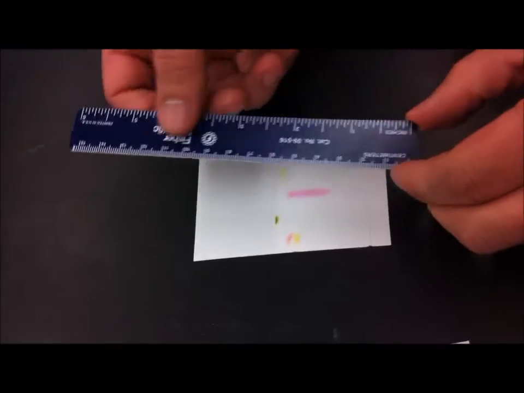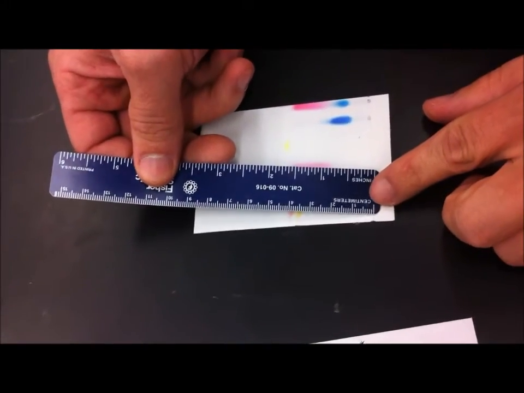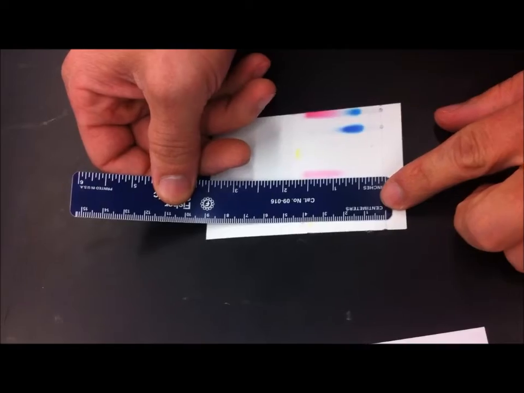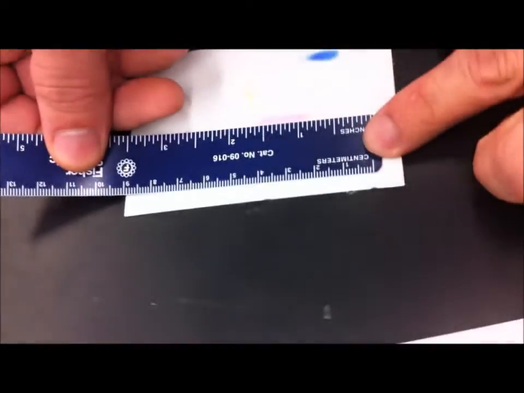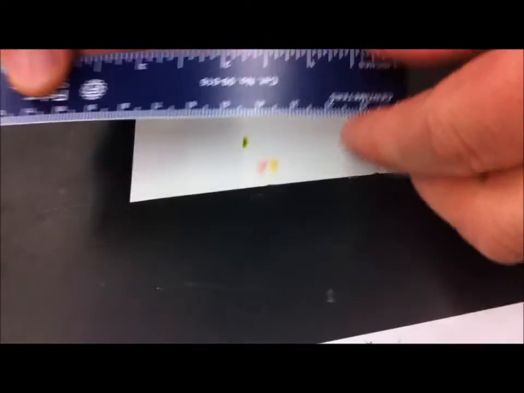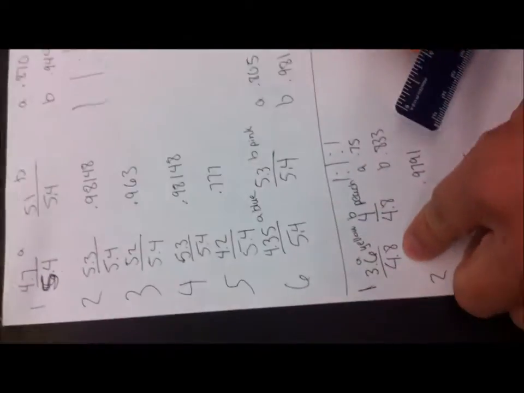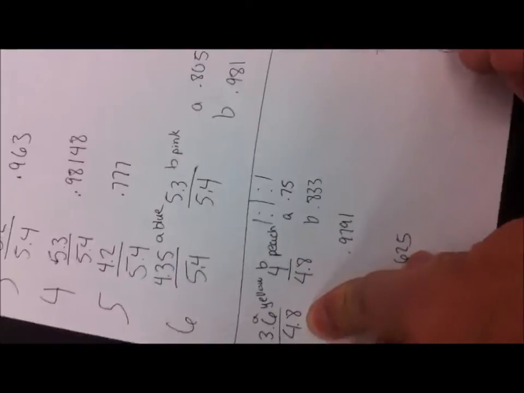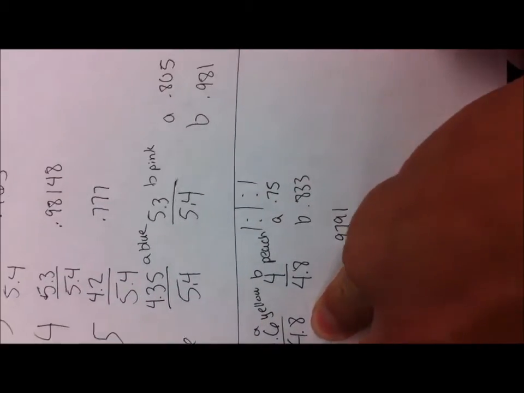All right, I'm going to take the measurements of the first spot. And it's 3.6. You're going to come over here and divide it by the solvent line. Yeah, the solvent travel, solvent line. That's 4.8. It gives me a 0.75 value.